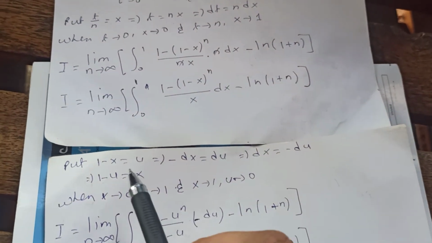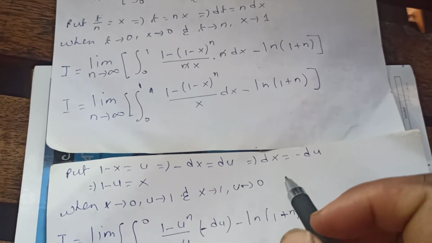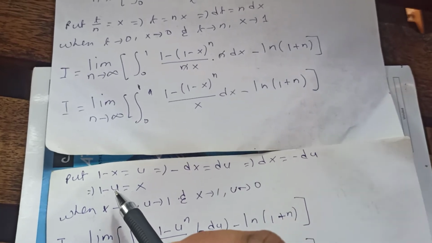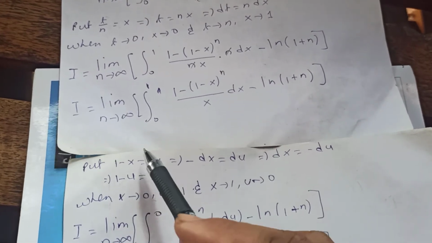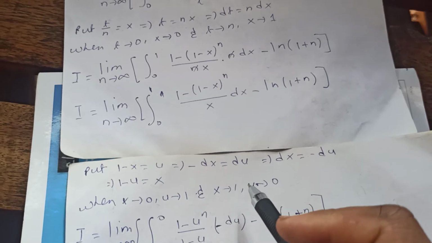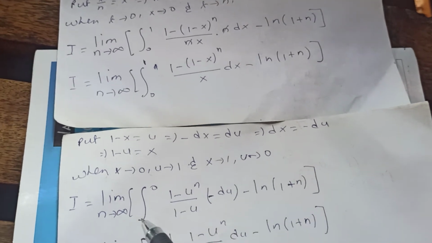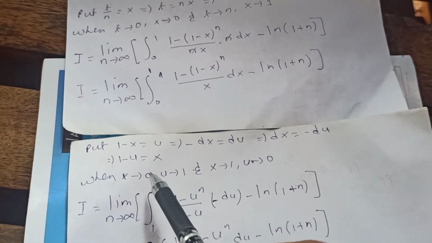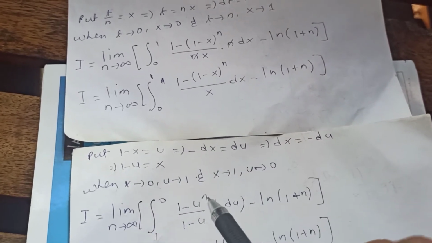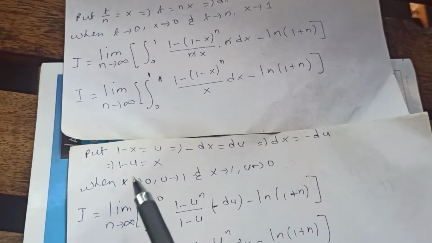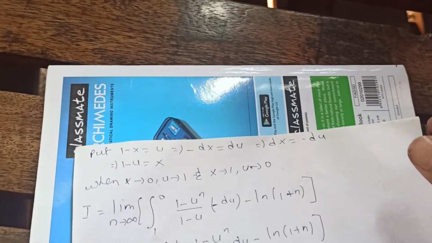Now put 1 - x = u, so dx is negative du, which implies that 1 - u is nothing but x. When x tends to 0, u tends to 1, and when x tends to 1, u tends to 0. So our new integral is the limit as n tends to infinity of the integral from 1 to 0 of (1 - u^n)/(1 - u) times negative du, minus log(1+n). Let's skip this one.